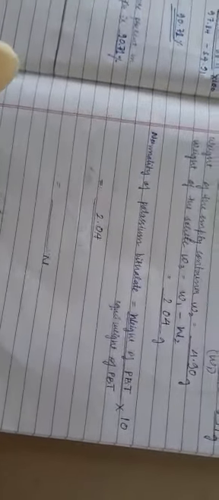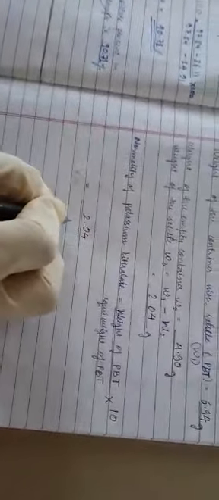So the weight of the solute overall, W3, is the difference of W1 and W2, which is 2.04 gram. Yes, we'll calculate the normality of potassium biphthalate. The weight of potassium biphthalate is 2.04, divided by the equivalent weight of potassium biphthalate, 204.22, into 10. Fine. So it is 0.099 normality.